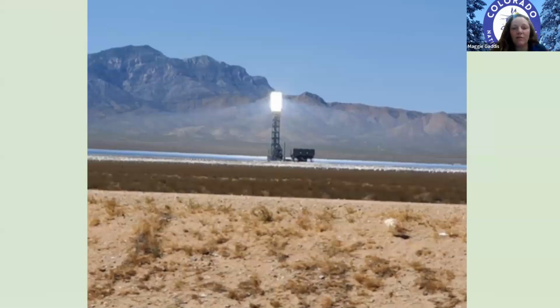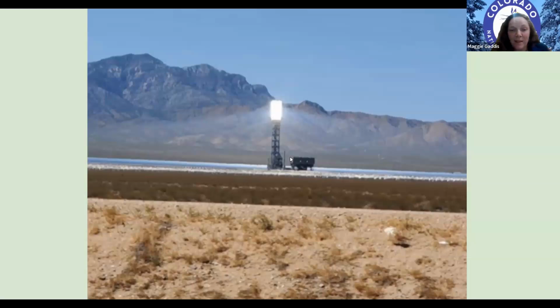And so, a novel use of our American public lands, something to think about when we're considering the health of our landscapes. Yes, John, solar energy. Thank you. All right.